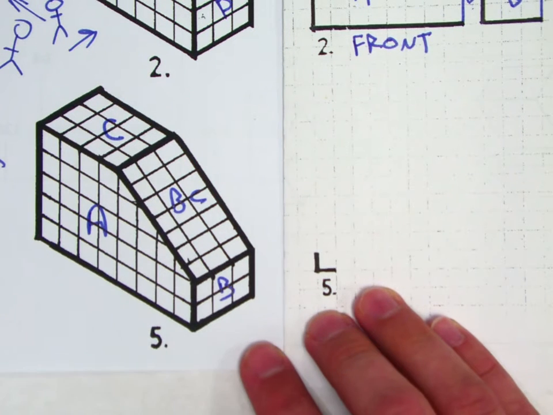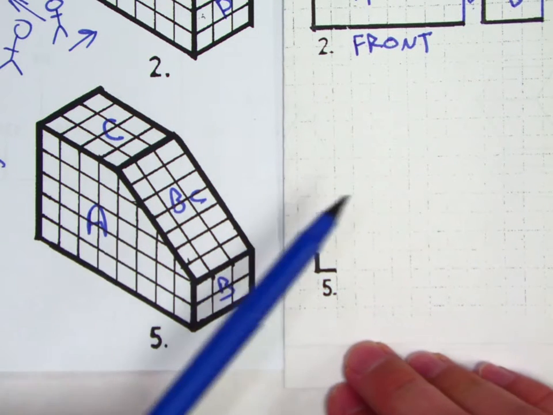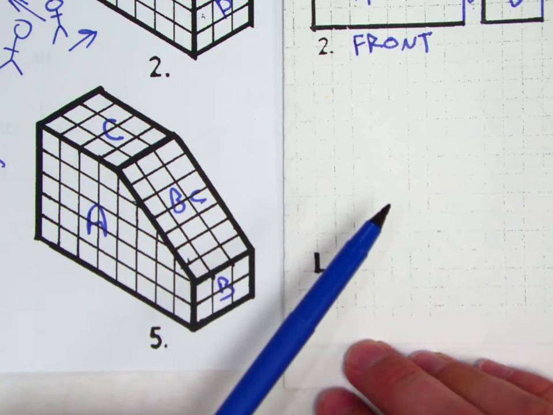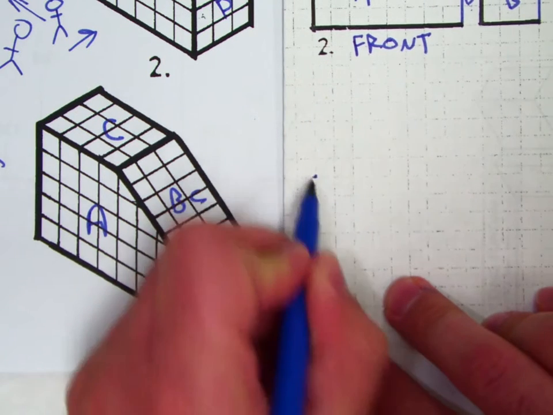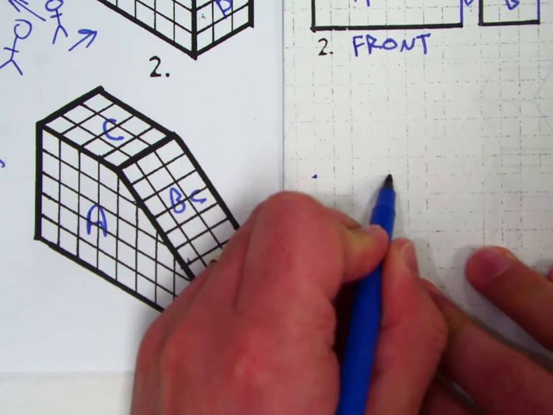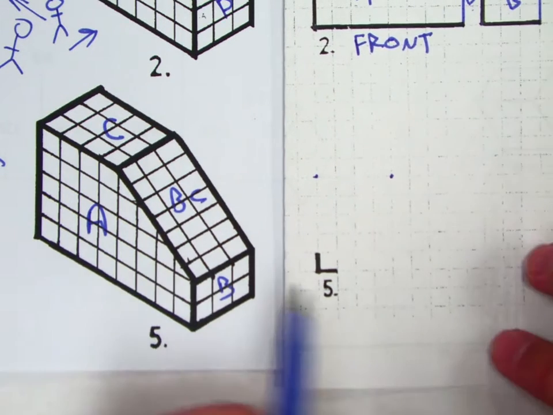Again, yours may look different than mine. That's okay. Just remember that however you have your isometric view drawn here is how you have to have your multi-view projection drawn. So I'll go through and count the blocks. Remember, never count blocks on an angled plane. That will always deceive you.